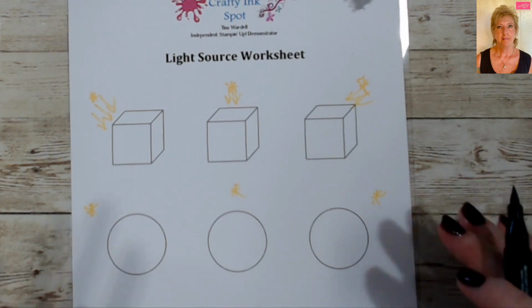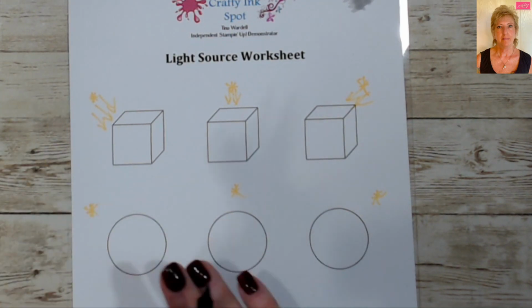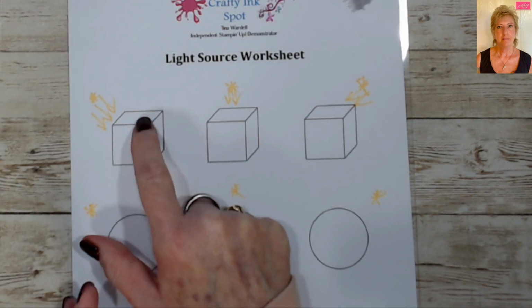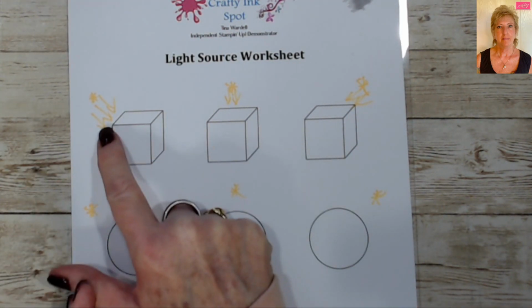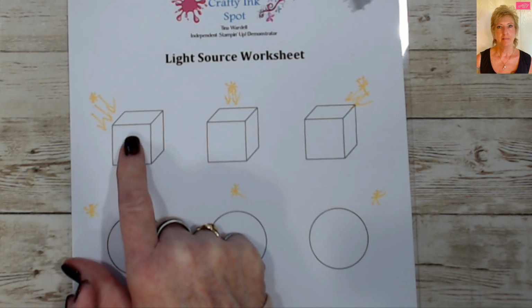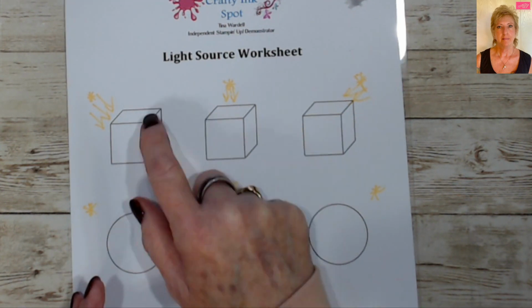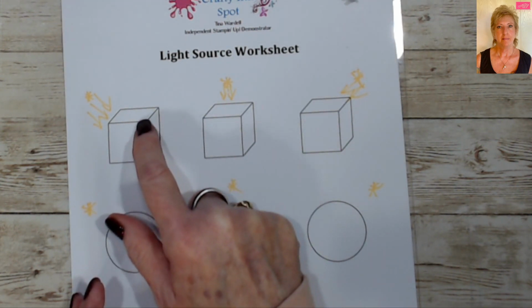So now, if we have our light source coming from here, that means the top of the box and right on this left side, that's all going to be illuminated and highlight. Okay, that's going to be your highlights. Further toward the back, we're going to have our midtones.